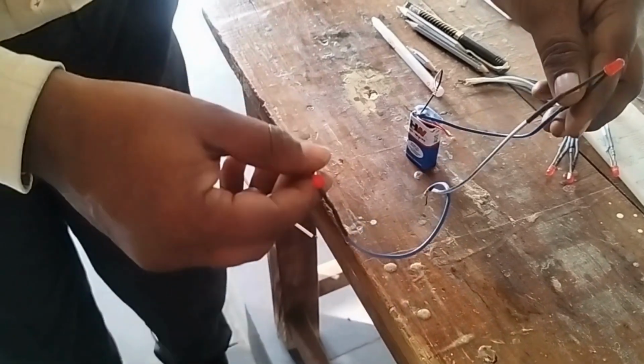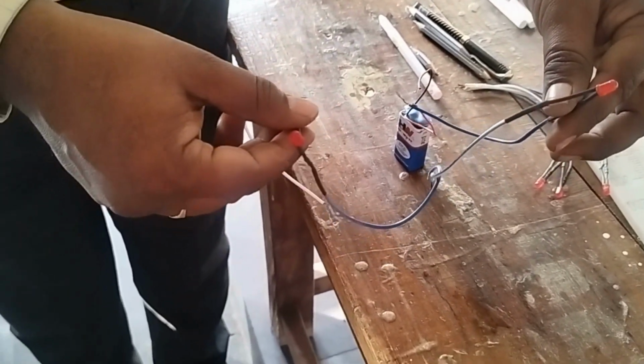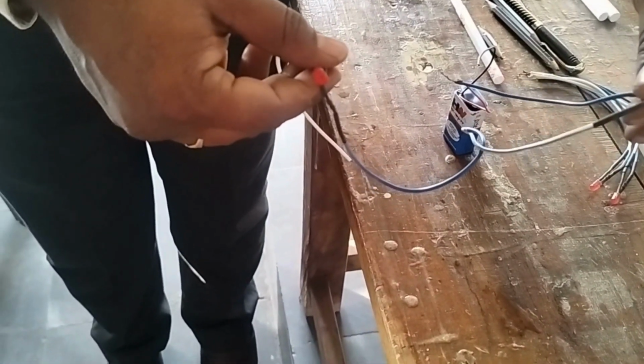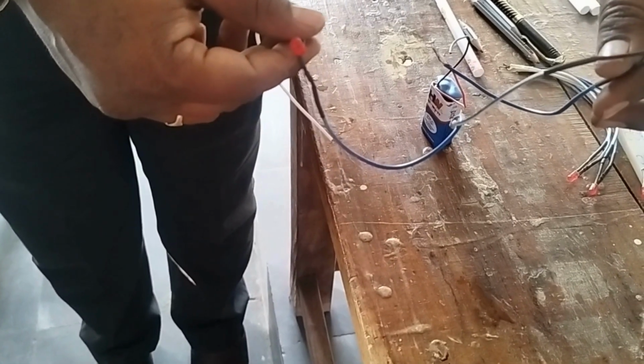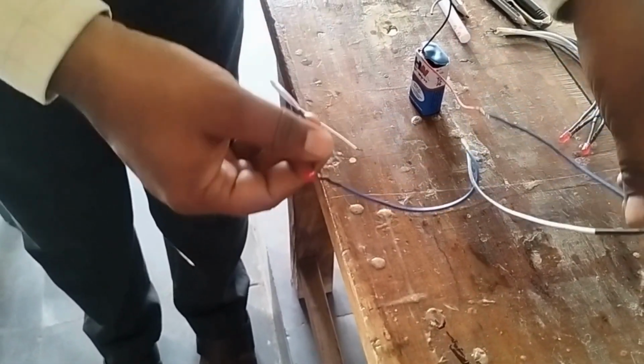So now, at the school level, with this experiment, we can show the conductivity property, we can show the series connection of the bulbs, we can understand the connection of battery and LEDs, everything. So now, let us see.